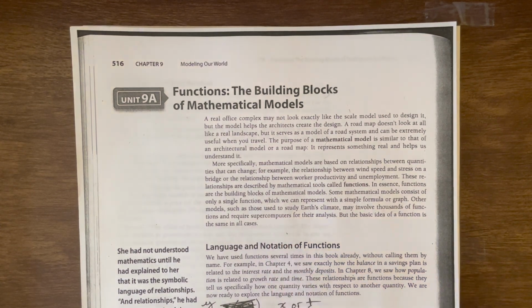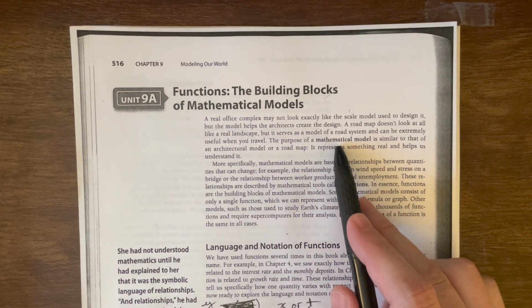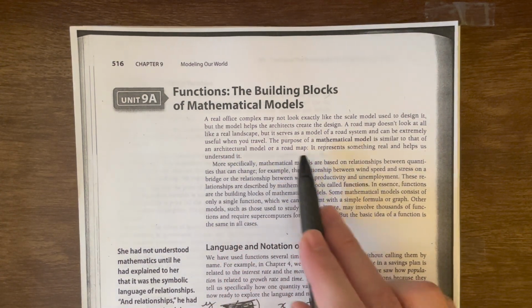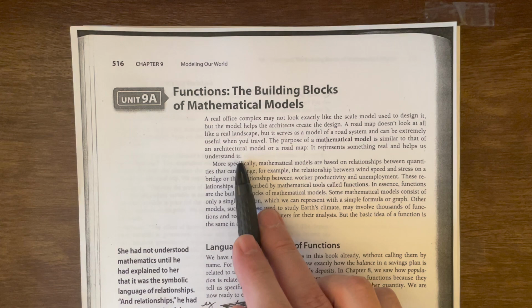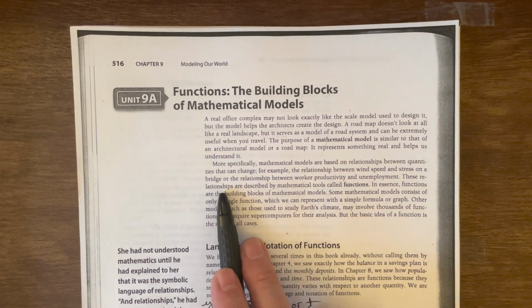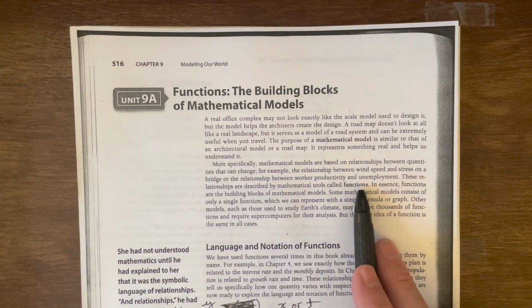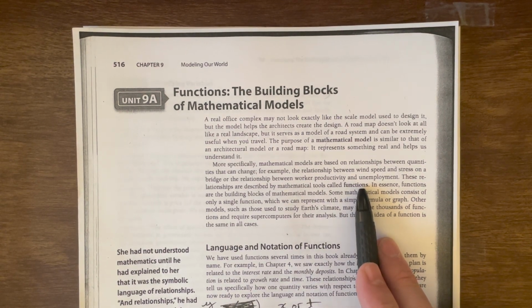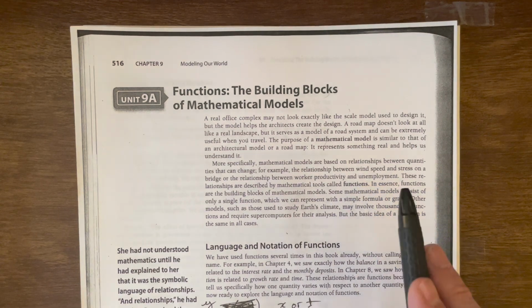So, the idea, like they say, they've got some nice little explanation to read through very quickly here. But the idea of a mathematical model, similar to that of an architectural model or a roadmap, gives us something real and helps us to understand the situation a little bit deeper. Now, what we are going to use to make these models is what we call a function. Like I said, there's some terminology here, but we're not getting super deep with the definitions. In other math classes, we take this further.